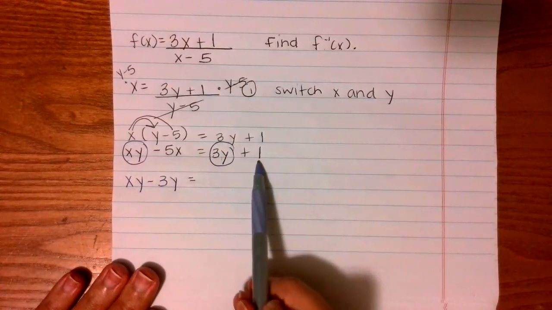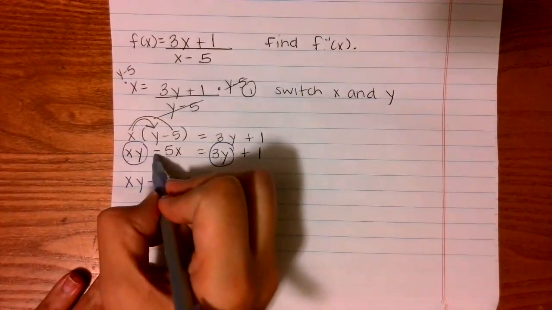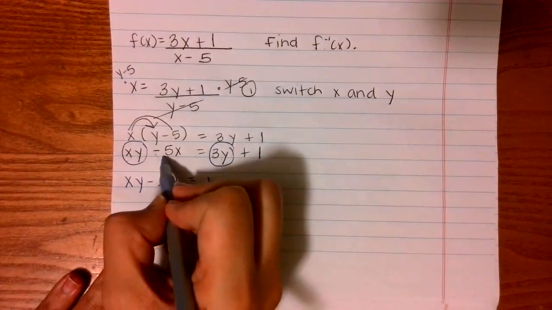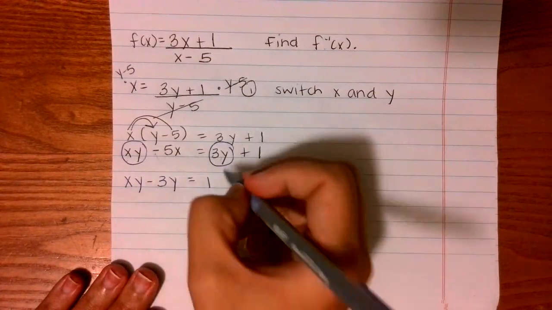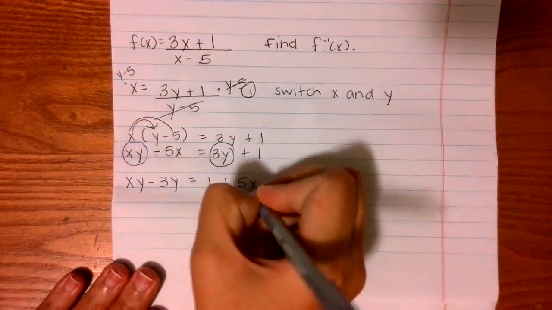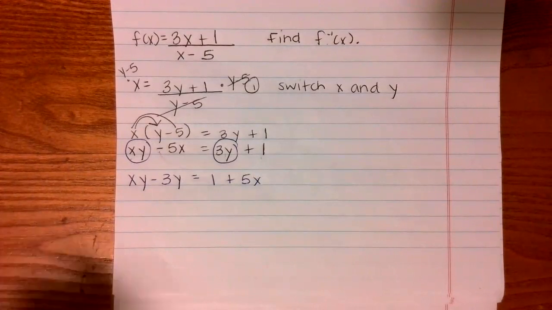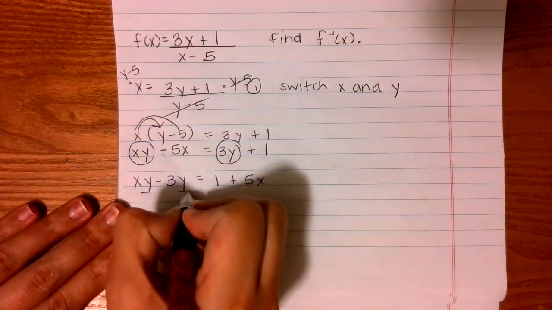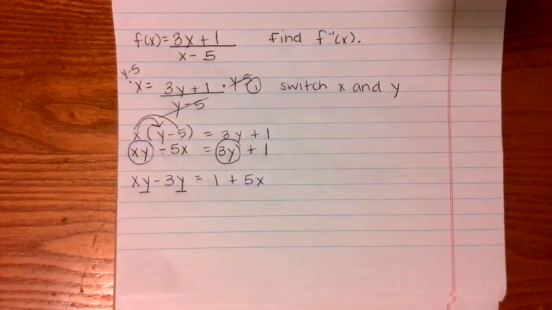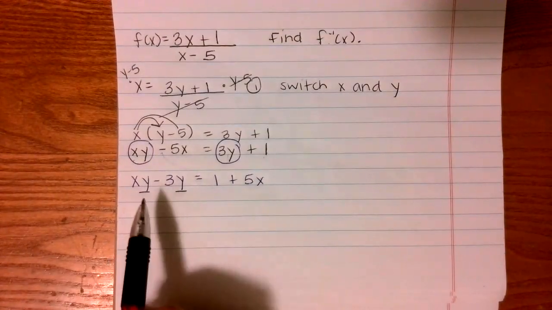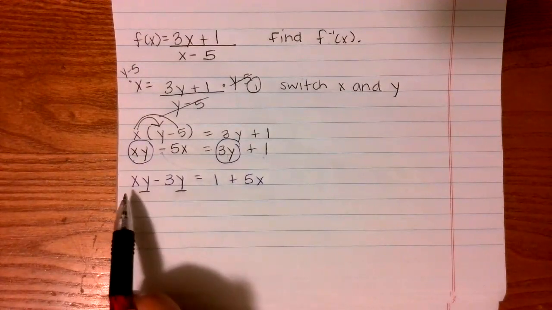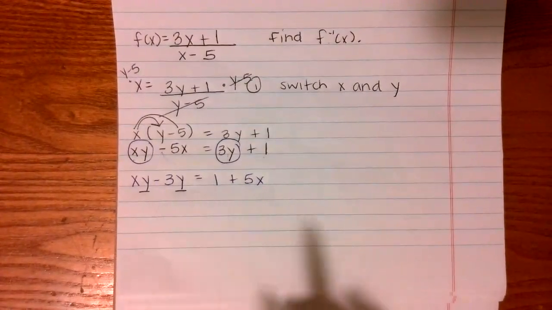And I'm going to leave 1 on this side, and I'm going to move 5x over because it does not have a y. And so I'm going to add 5x. So I've just moved a couple terms to the other side. And then the reason we wanted to get the y's on the same side is so that we can actually factor y out. Y is the GCF right now of xy and 3y.